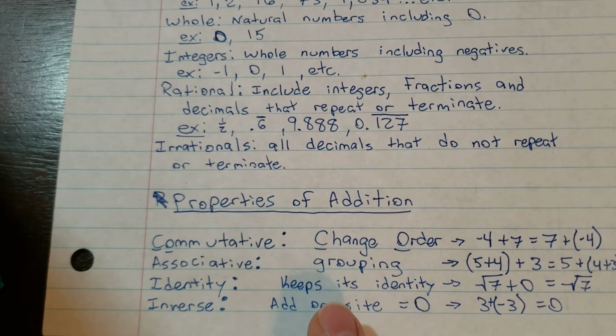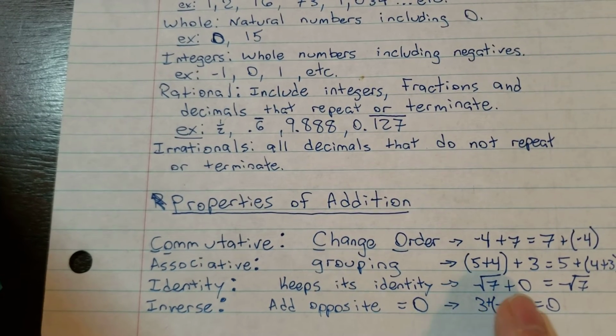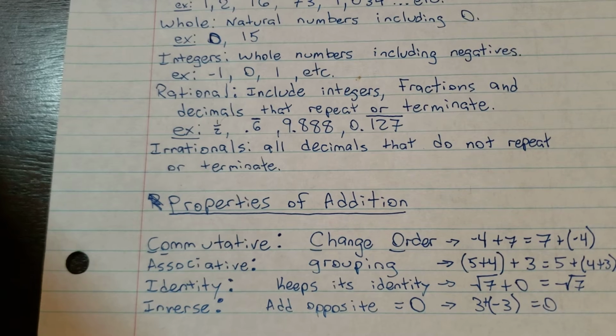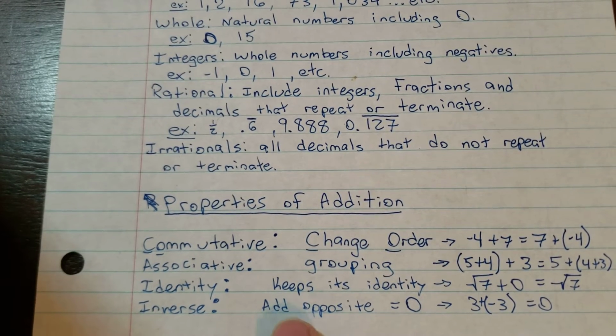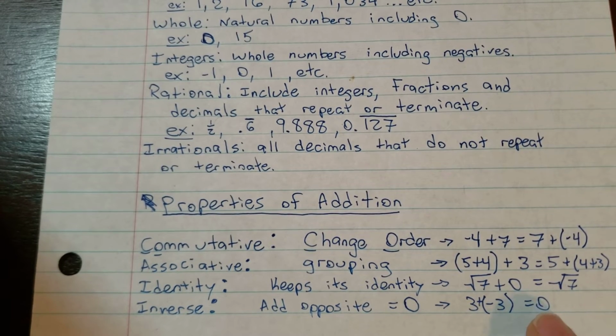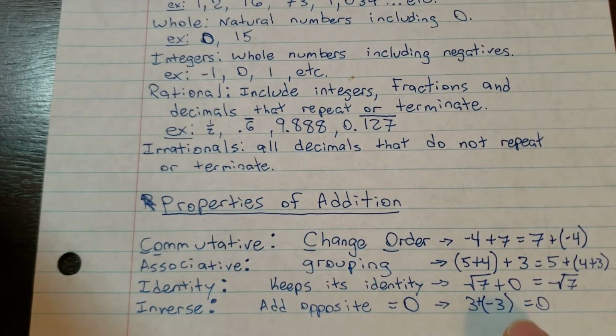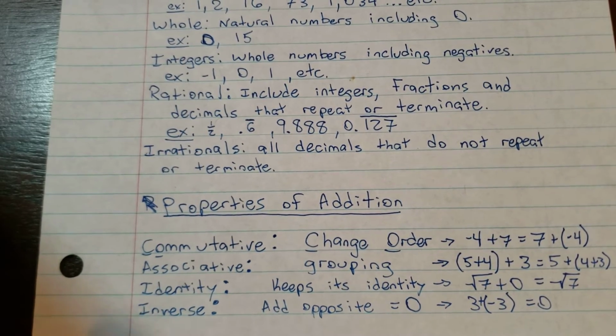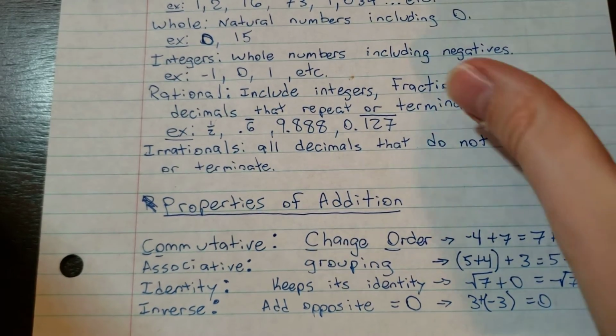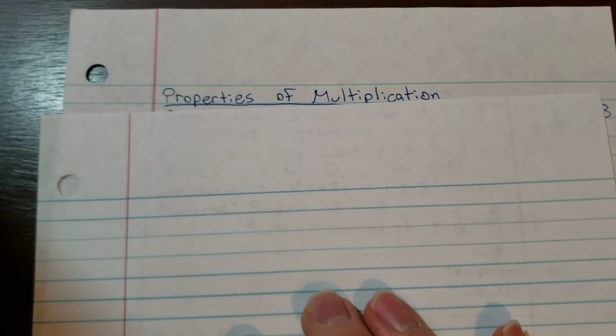The identity is where it keeps the identity. When you add 0, it doesn't do anything. The inverse is where you add the opposite. So the inverse is you add the opposite and it equals 0. So 3 plus -3 is 0. So that's the inverse property of addition. We do have as well properties of multiplication.